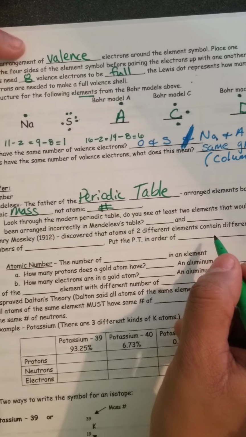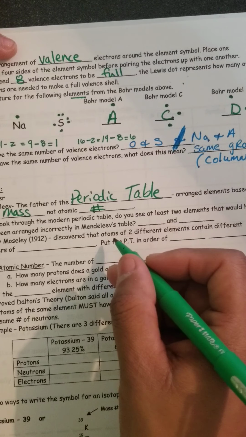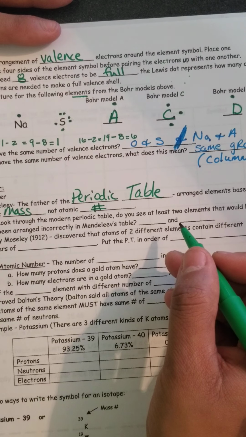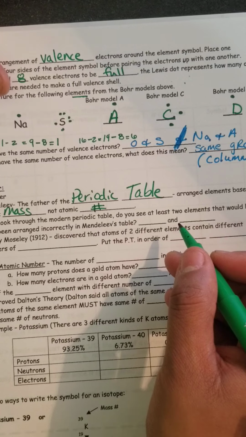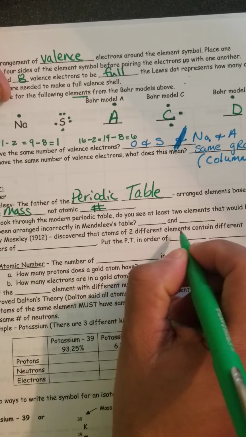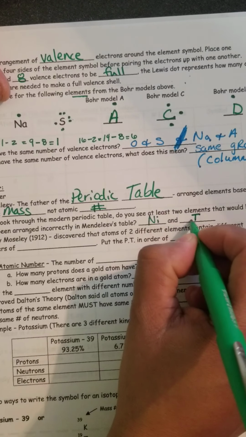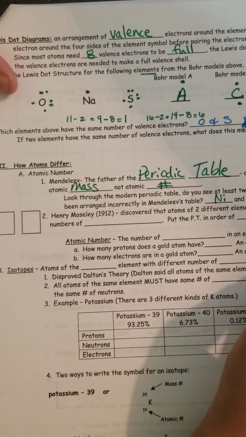At least 2 elements that would have been arranged incorrectly in Mendeleev's table. Even though he's considered to be the father of the periodic table, sure enough, he did have some mistakes, and one of them would be Ni, nickel, and iodine. Okay. So let's keep going.